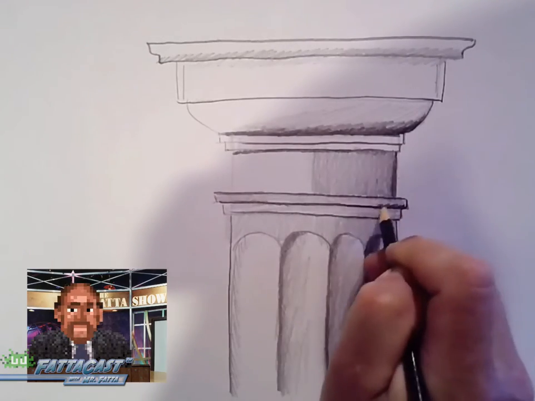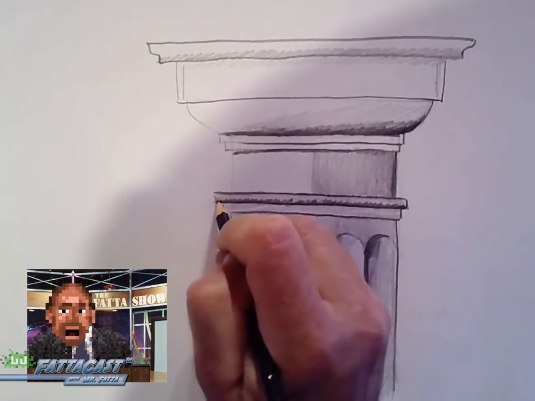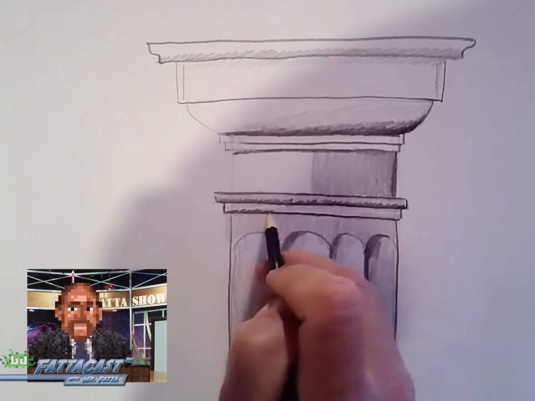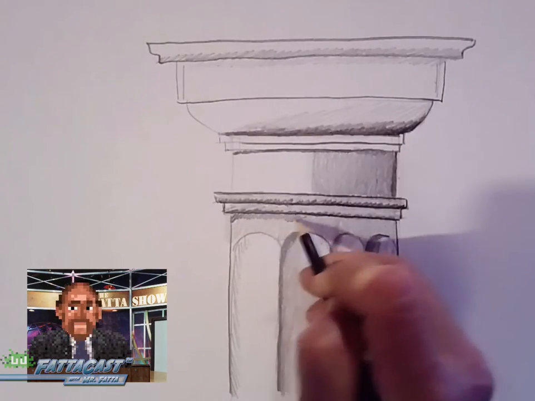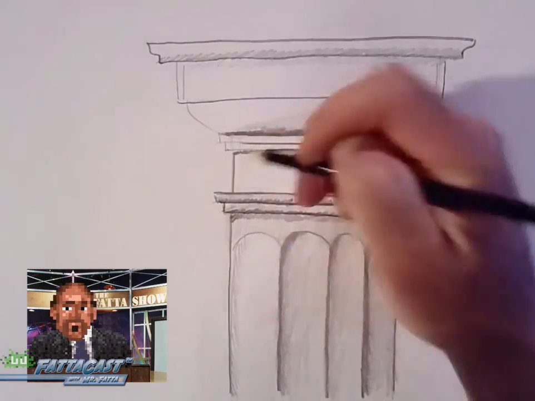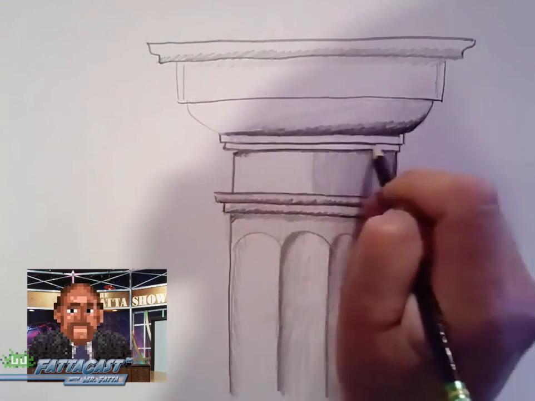There you have it, everybody. I could draw a picture of a Doric column and the capital by aligning several geometric horizontal shapes on a vertical axis and shading them to show the form of the column.